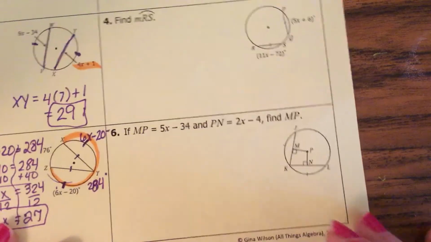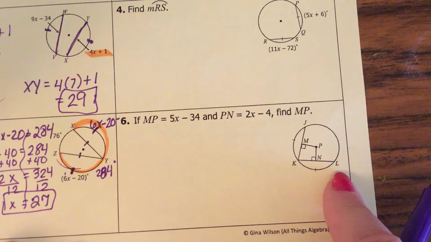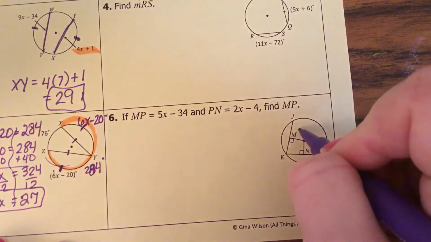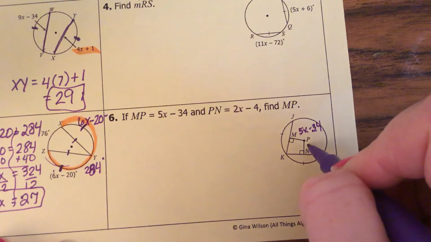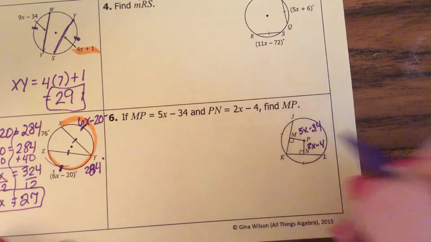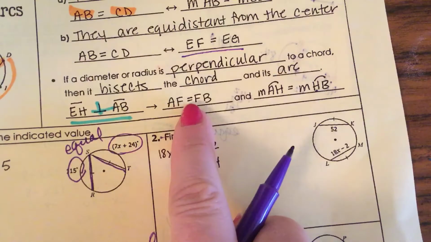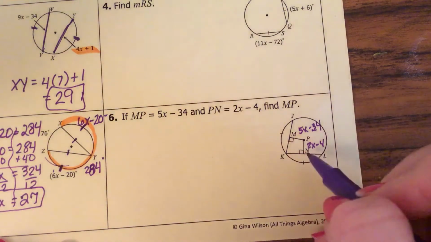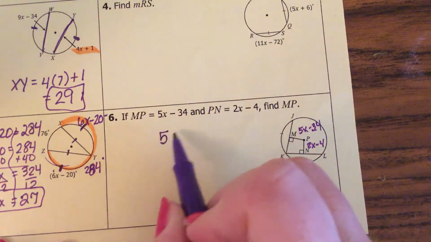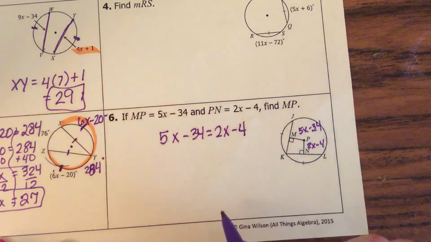I will tell you on number 6 that this picture is a little bit confusing and it's kind of small, but if I write in 5x minus 34 here and 2x minus 4 here, it matches one of our situations up here at the top that's saying that parts are also congruent if we have this right angle. So we're just going to have that these are equal. 5x minus 34 equals 2x minus 4.